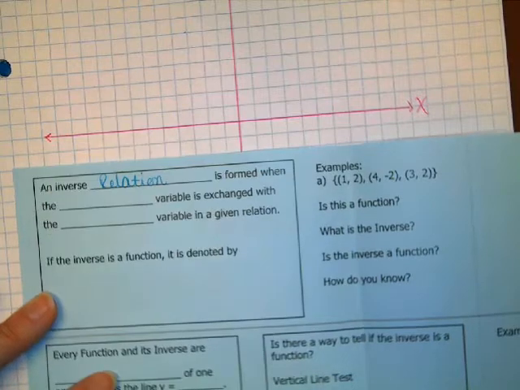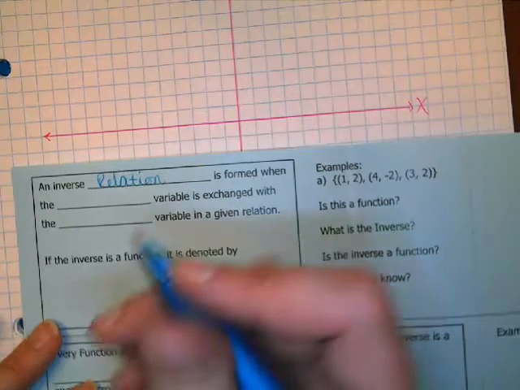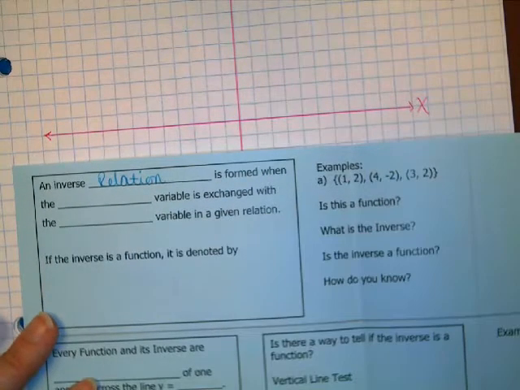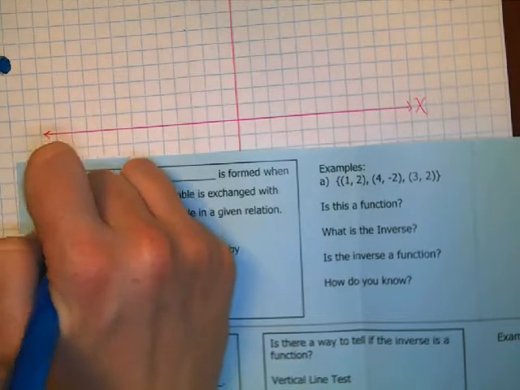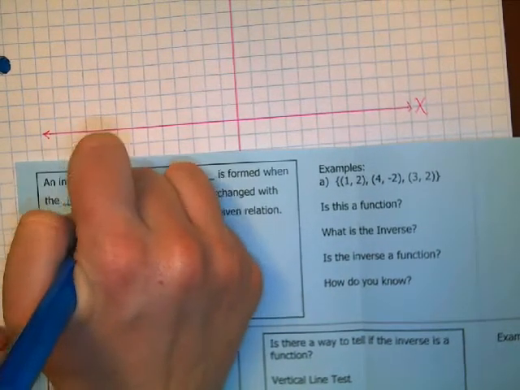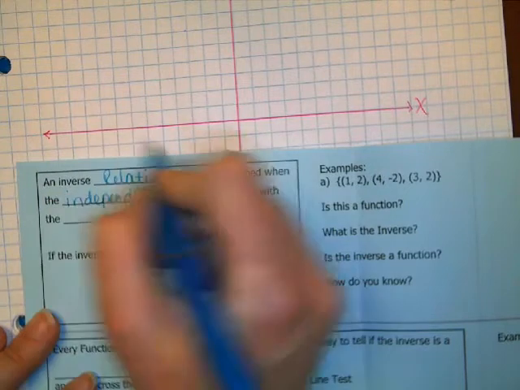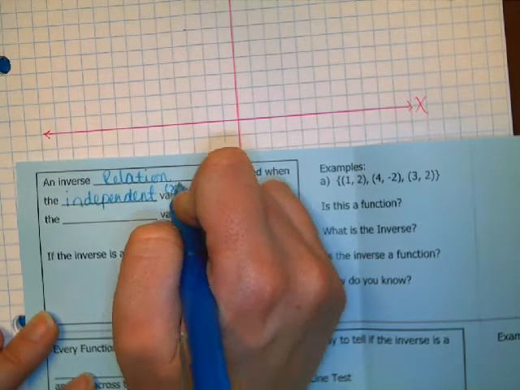An inverse relation is formed when the independent variable is exchanged with the dependent variable. So the independent variable, remember, is x.